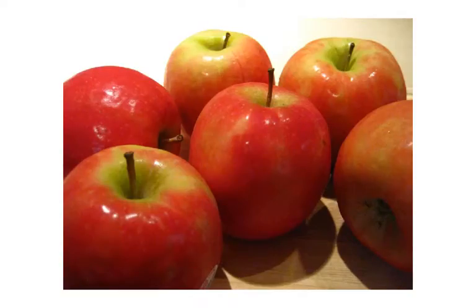Apples cost $1.49 per pound. Sarah bought 6 pounds of apples for $8.94. How much will 7 pounds of apples cost?